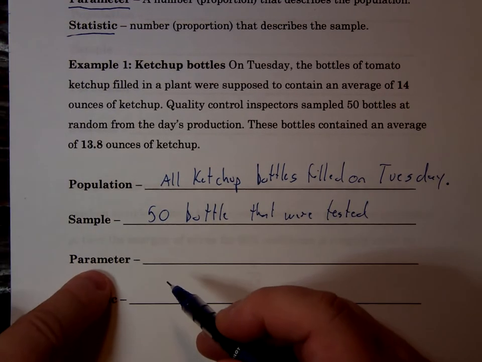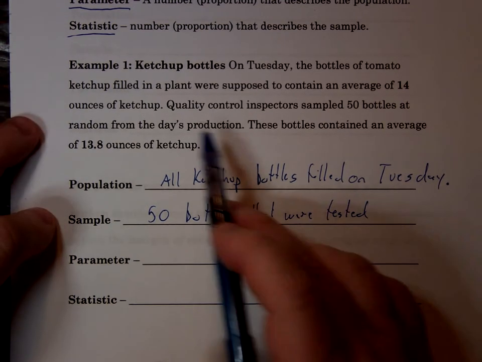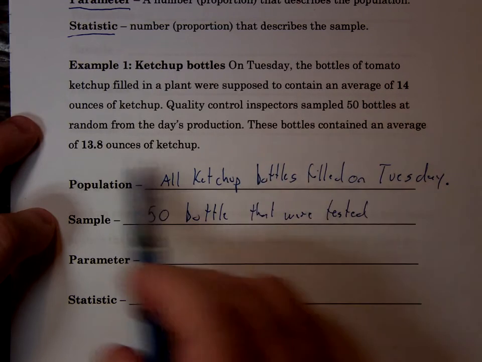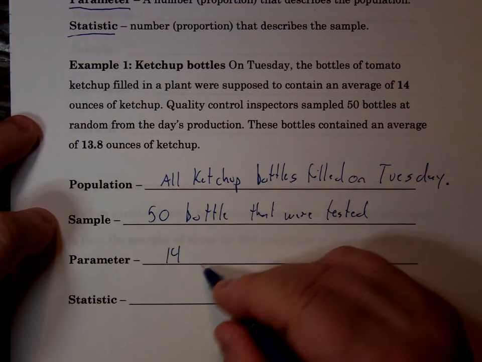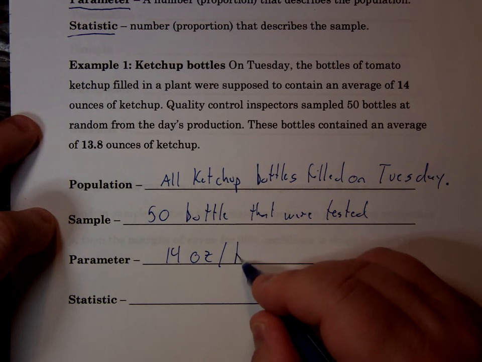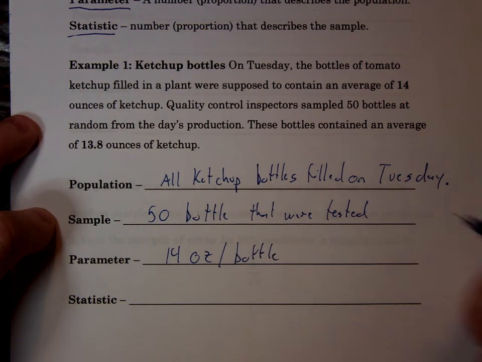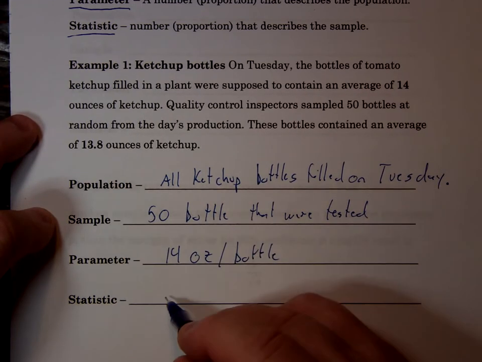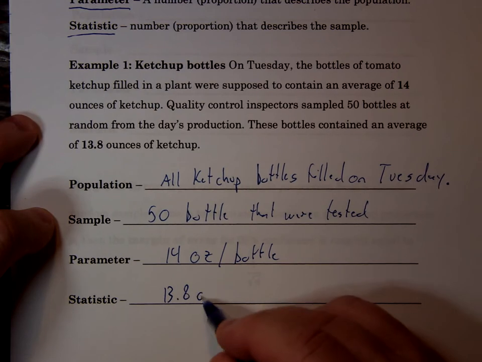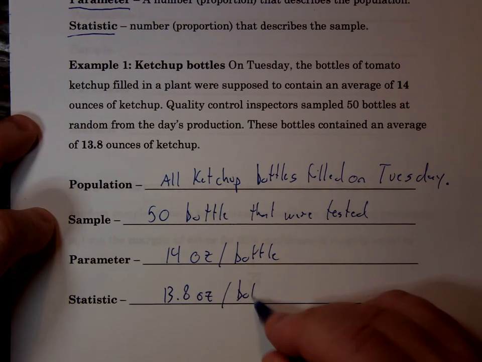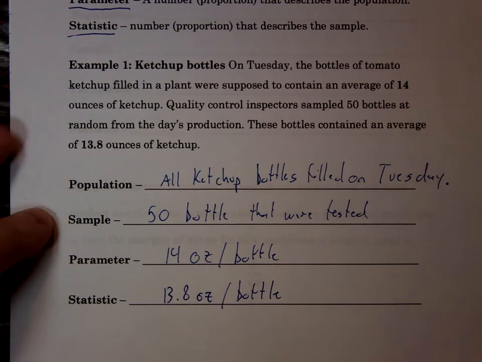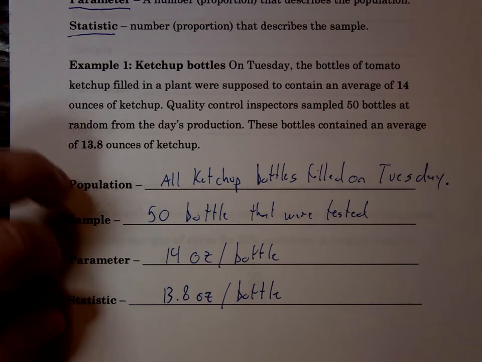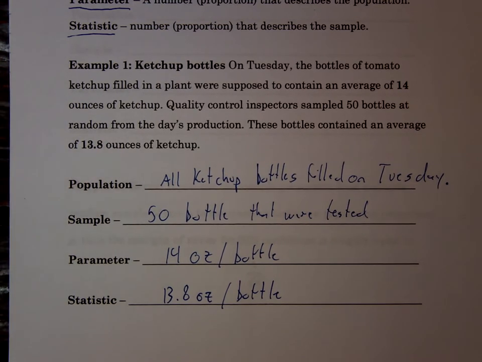What's the parameter? Well, the parameter is what we think, so it's the 14 ounces per bottle that we think they should have. And then the statistic is what they actually had, just the sample, which was the 13.8 ounces per bottle. And that's it. So those four things in a study are important to be able to identify.